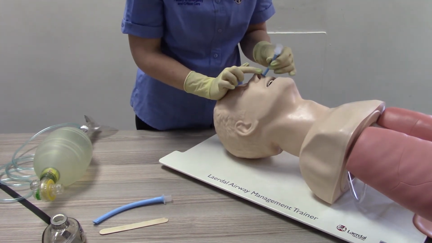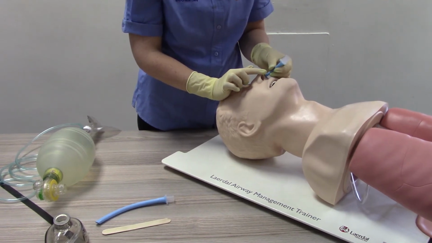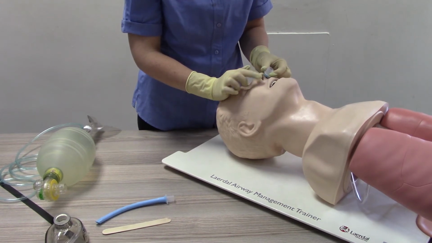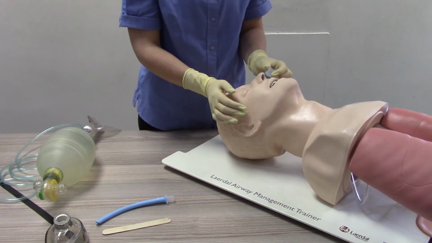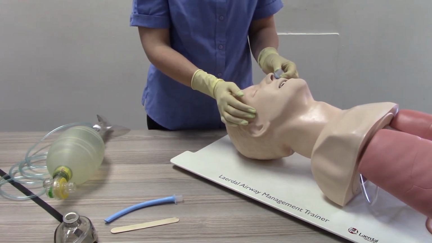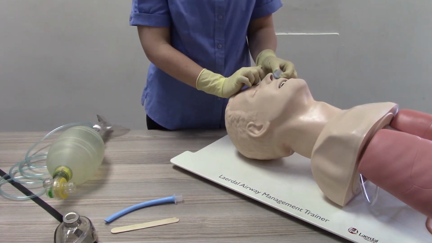If resistance is encountered in the second nostril, rotate the tube to facilitate gentle advancement. If resistance cannot be overcome, remove the tube and abandon the attempt. If no resistance, insert the nasopharyngeal tube until the flange or the safety pin is flush against the patient's nose.